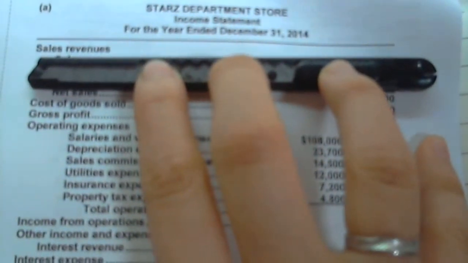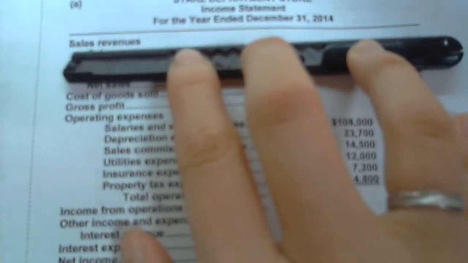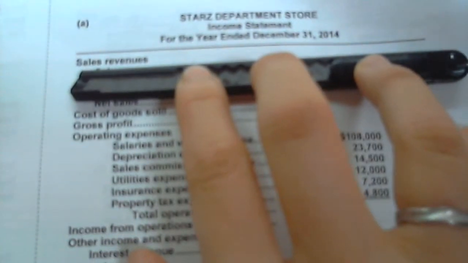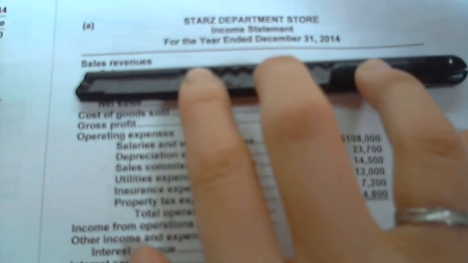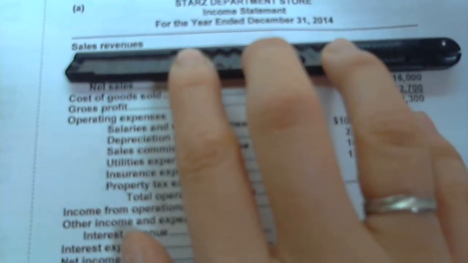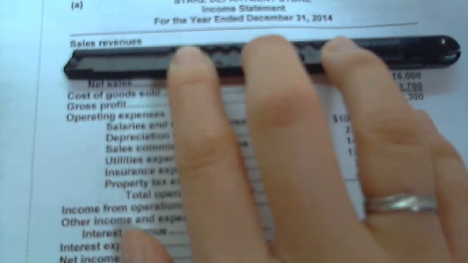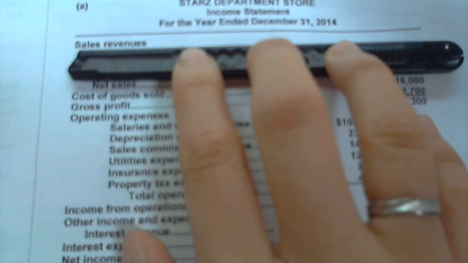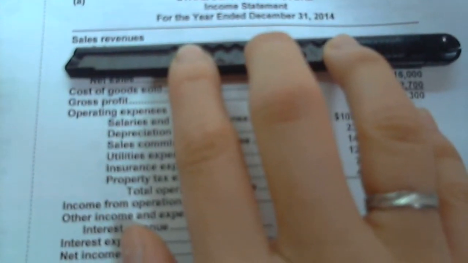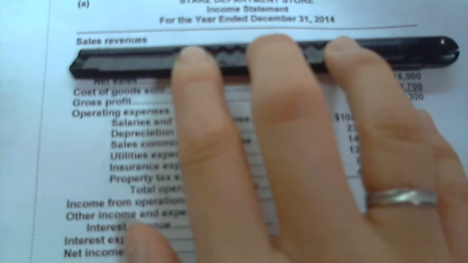For the sales revenue, the number on the accounting books, the 724,000, is not directly the sales revenue that I want. So we just write a title as sales revenue, which tells people we are going to calculate the sales revenue now.